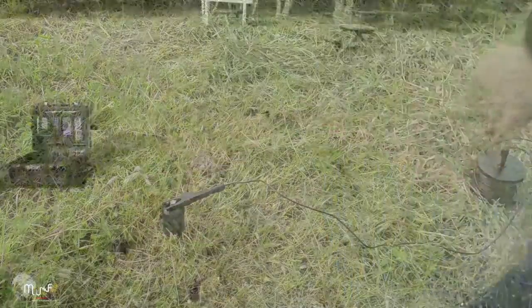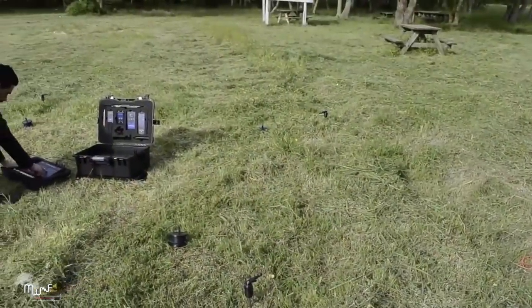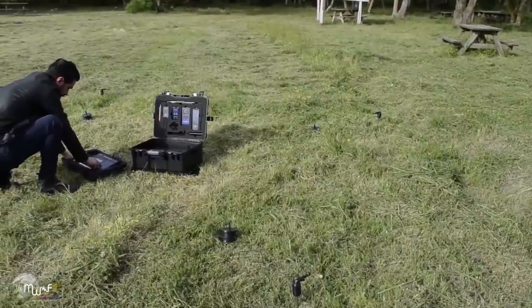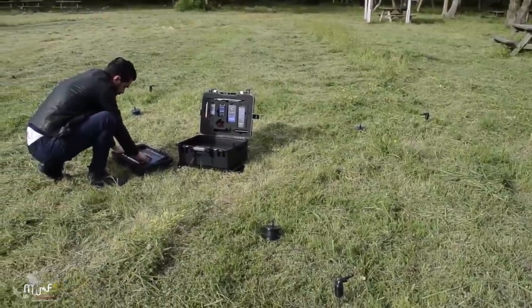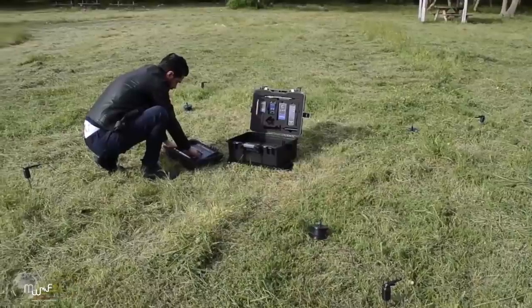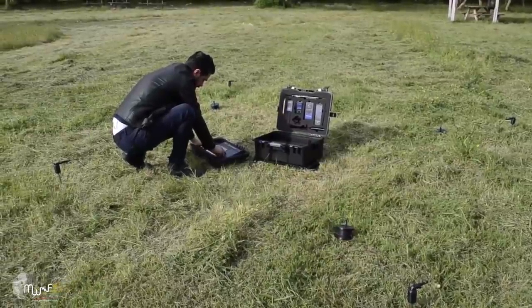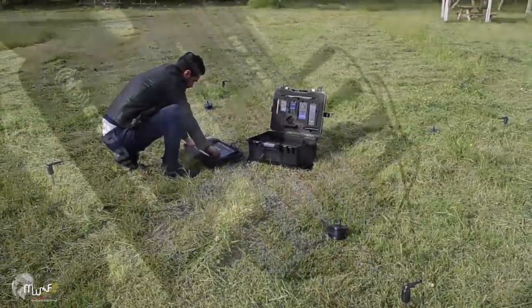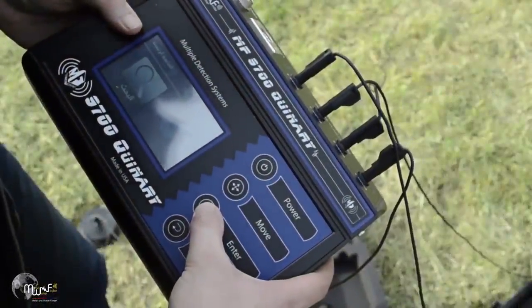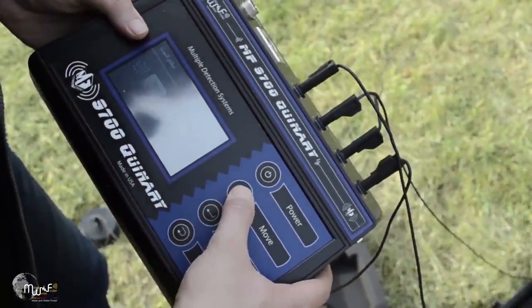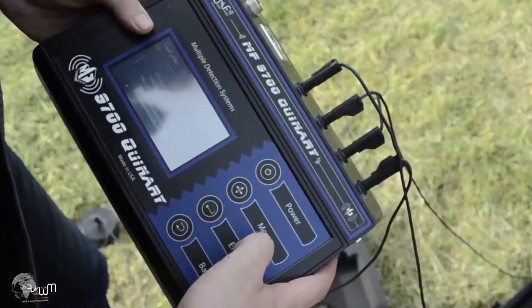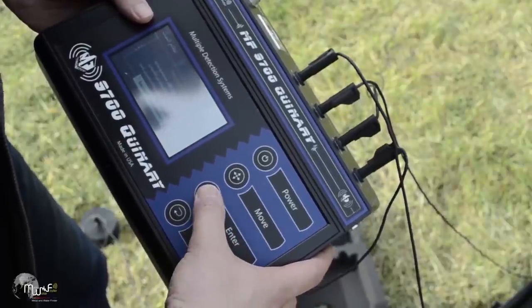Make sure the probes are well laid in the soil. And then perform the search as we saw in the previous example.